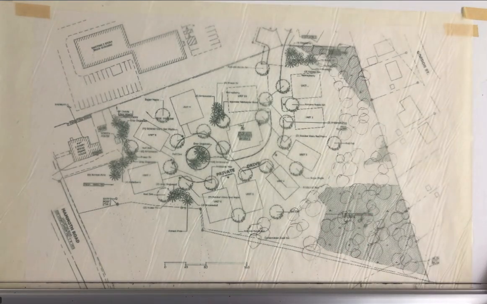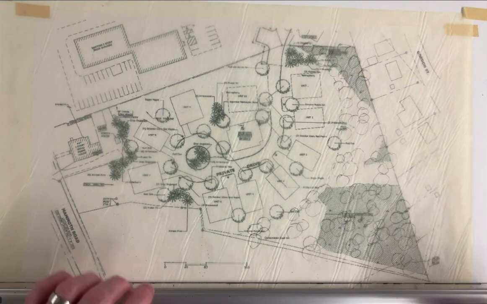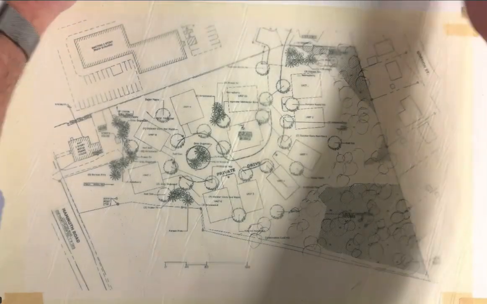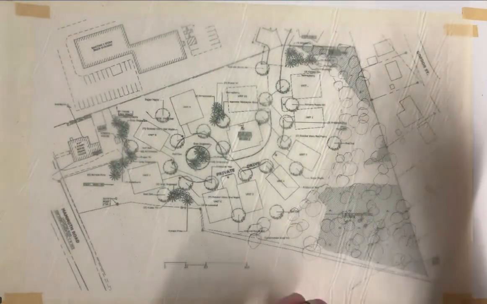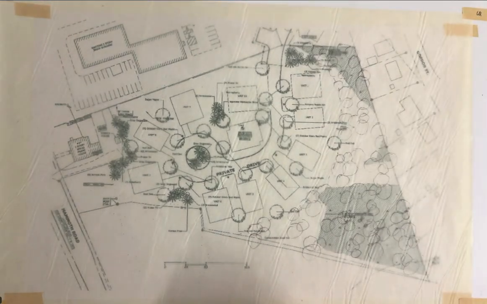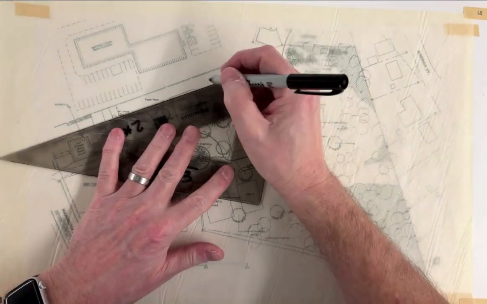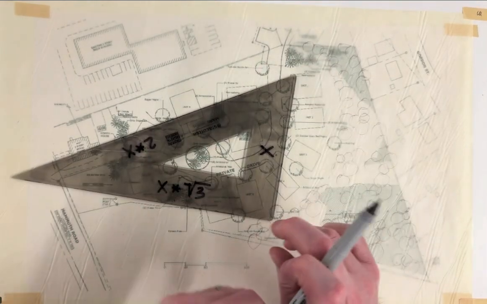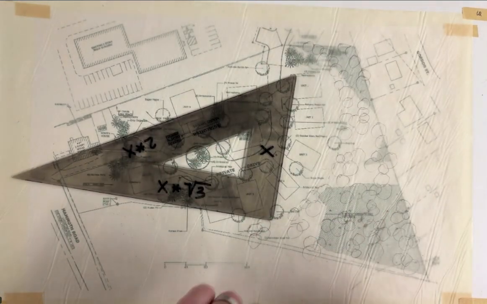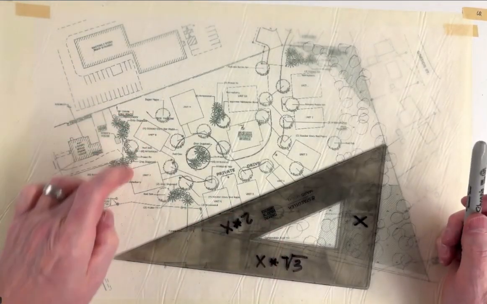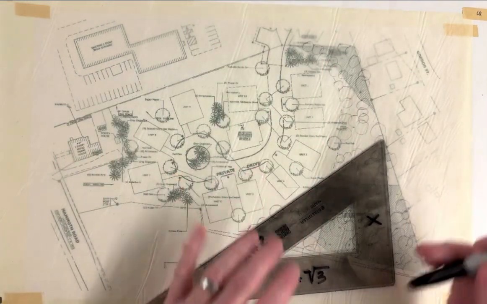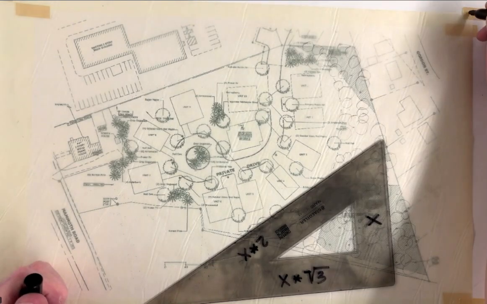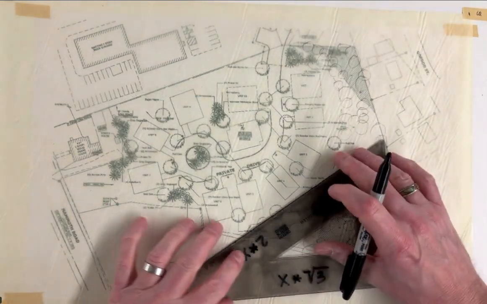All right, so typically what I do first is I start putting my hard edges down. And then I go to the trees. So the first thing I'm going to do is grab my triangle. And I'm going to save time. Hopefully. We're going to be profiling each one of these buildings. This is a bigger scale plan than what we've looked at before. So I'm going to go right to the fat Sharpie so I don't have to draw it twice.